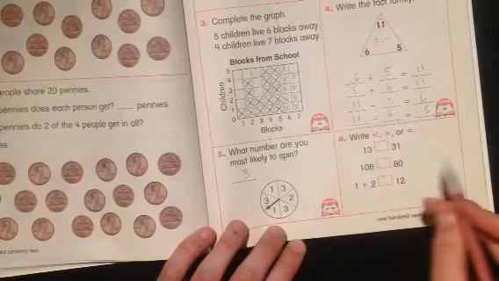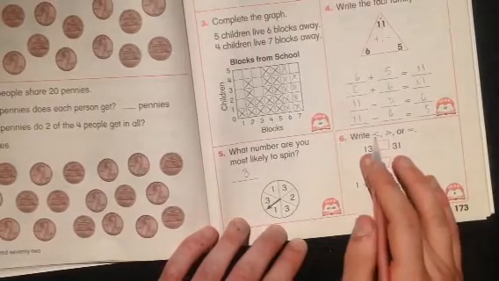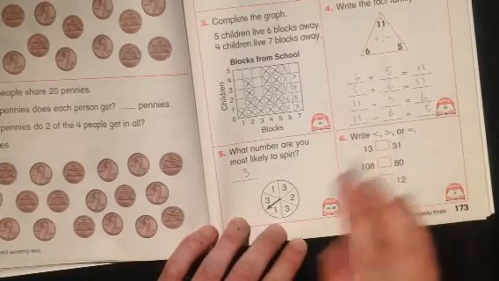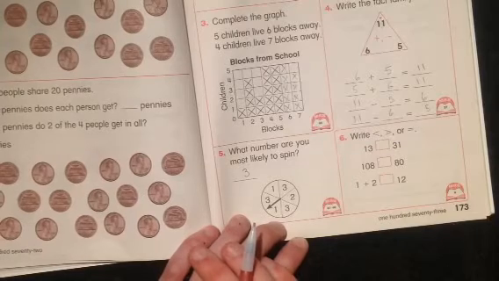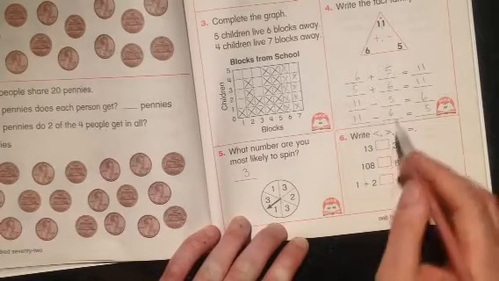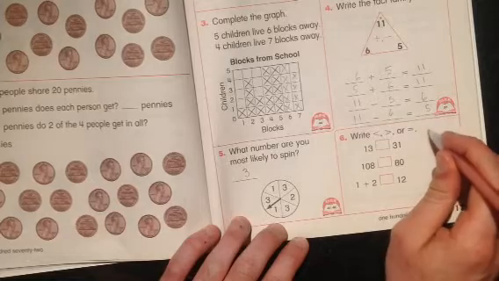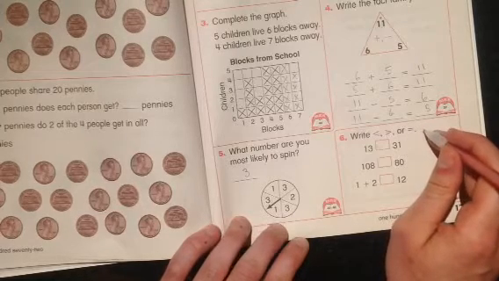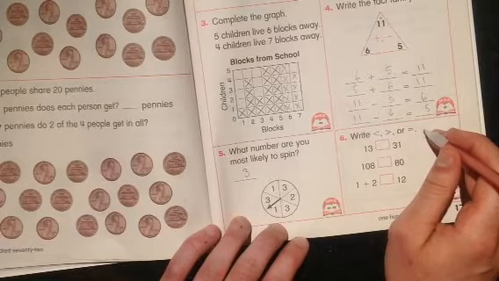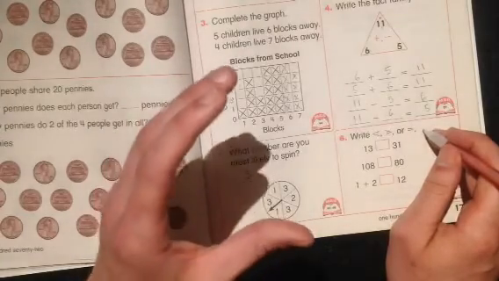All right, math box number 6. It says write a less than, greater than, or equal to sign. Now, less than, greater than, or equal to. Remember, it's like an alligator mouth. Our alligator is hungry, so it wants to eat the bigger number. So the mouth wants to be open to the bigger number.